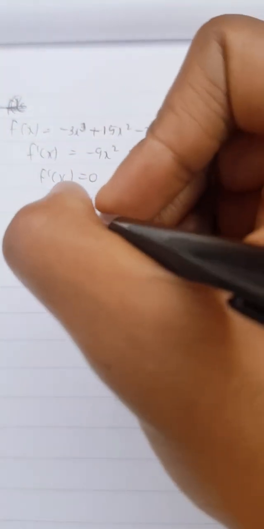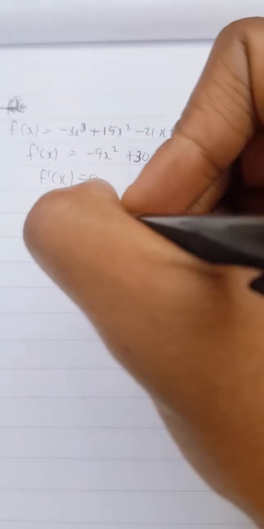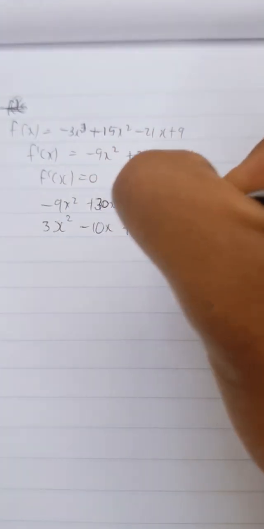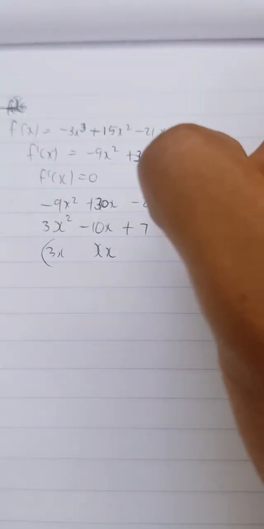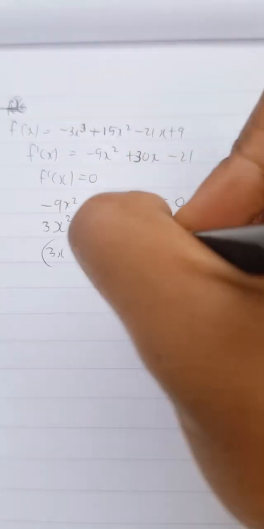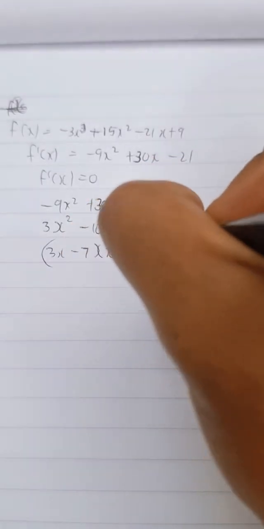Okay, so highest common factor, negative 3. So that gives you 3x squared minus 10x plus 7 is equal to 0. Then 3x into x minus 7 plus 1 is equal to 0.